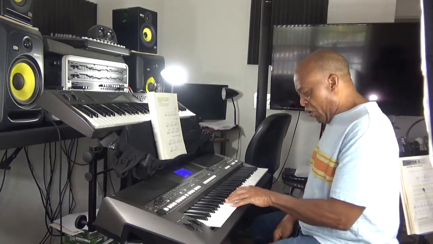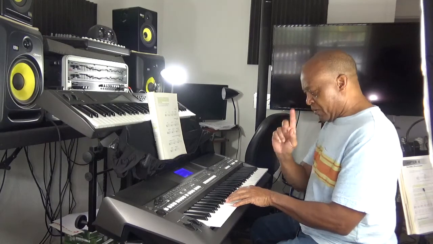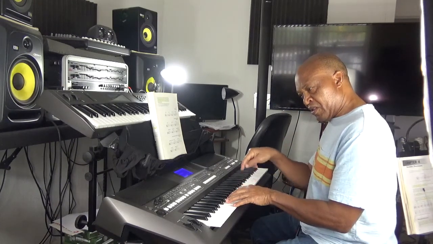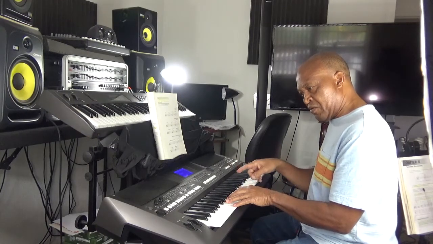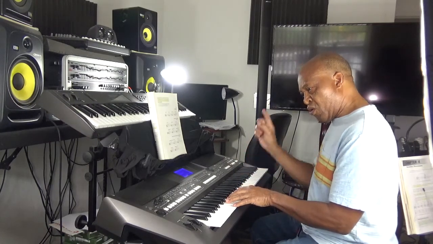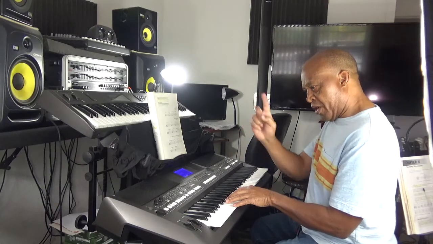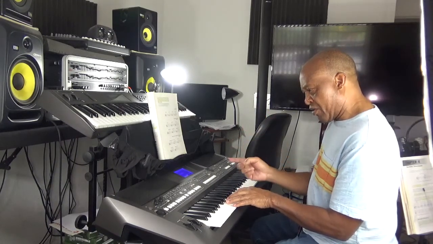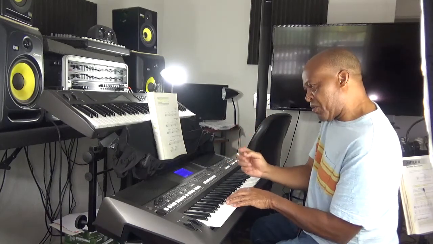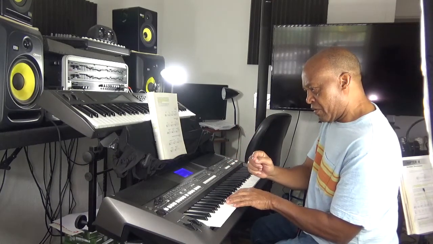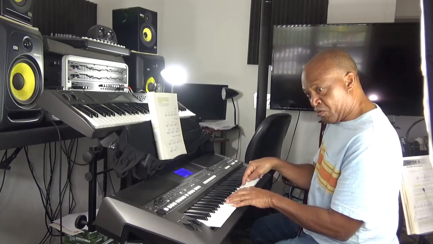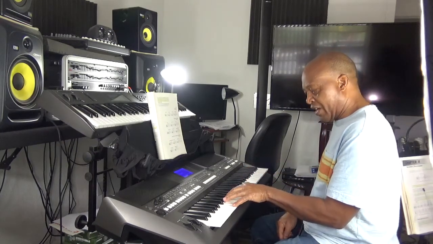So if I lower the seventh note that I just played, which is the B, if I lower it a half step, I go down a half step from that note B, I'm going to have a B flat.